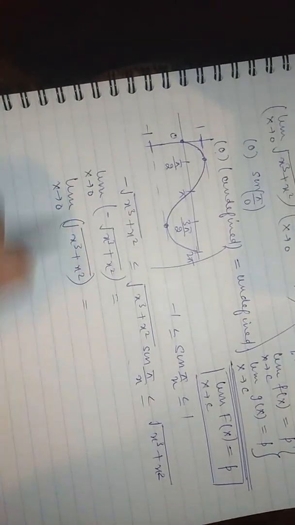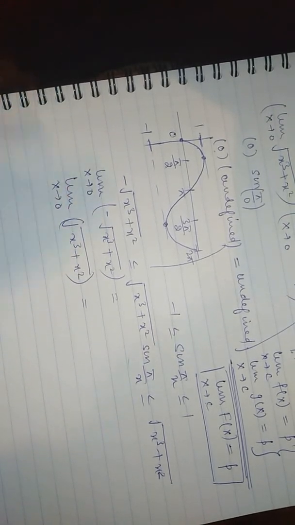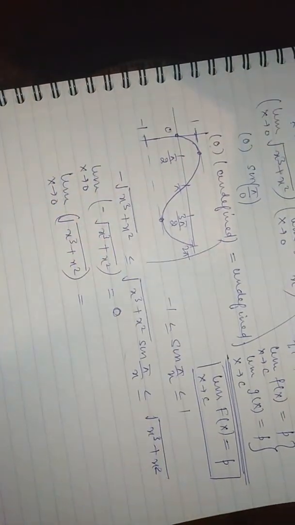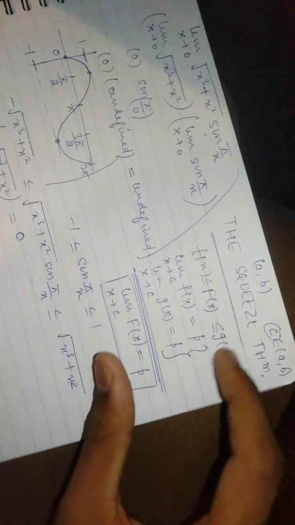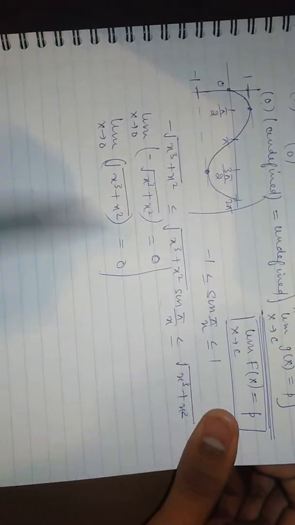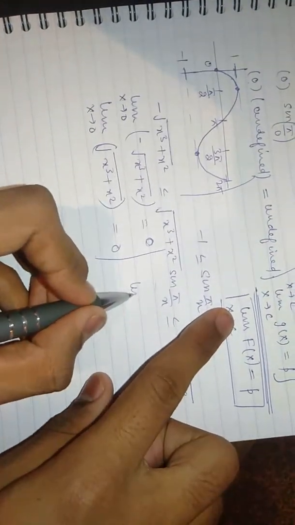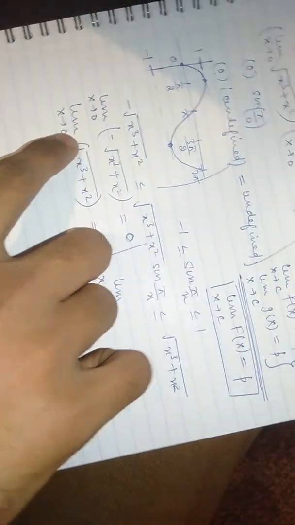And what do we have? 0, and 0. Negative root 0 is negative 0, but 0 is not negative, not positive, so it's 0. Yeah, the limits are equal. So these three conditions are true. Then what's the conclusion? That this is our capital F of x. So limit x approaches c. What was c? It was 0.